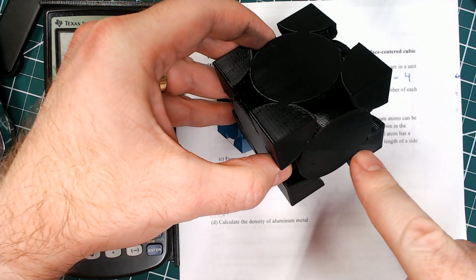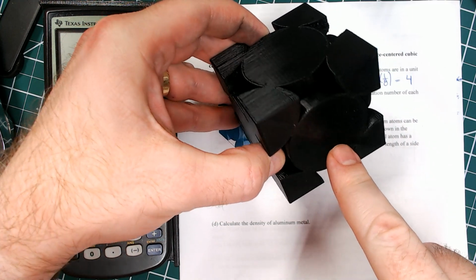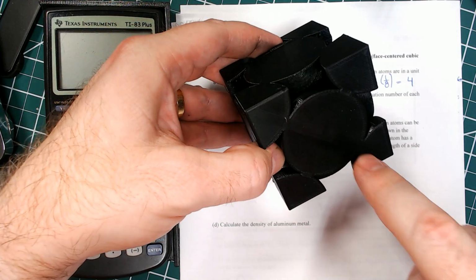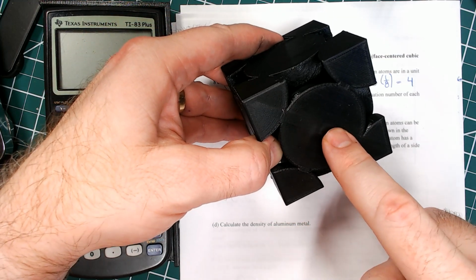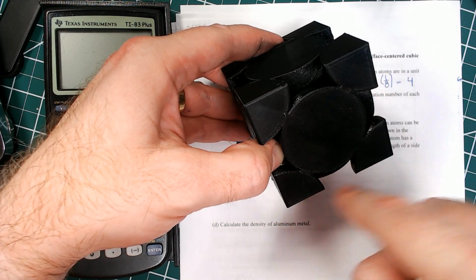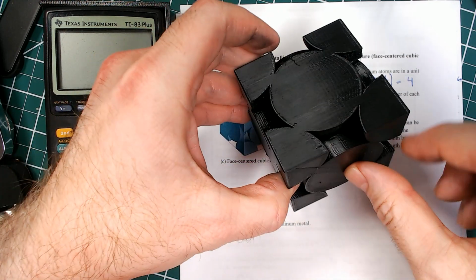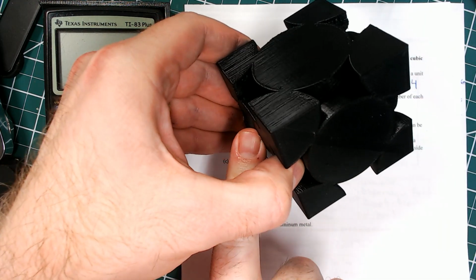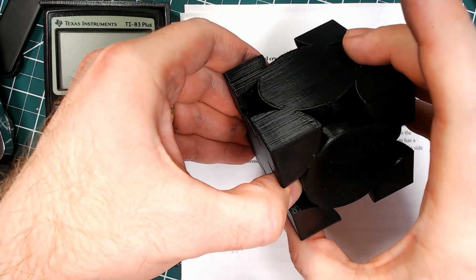And we want to know how many atoms is one atom at the face here in contact with. Well, we can clearly see that this atom right here is in contact with these 4. So that's 1, 2, 3, 4. All right. This one is also in contact with the adjacent faces. So 1, 2, 3, 4 more. So that's 8.